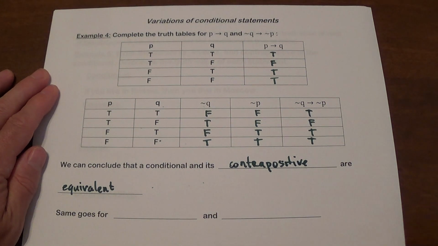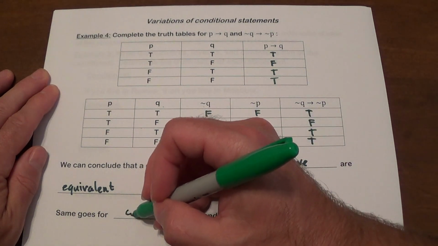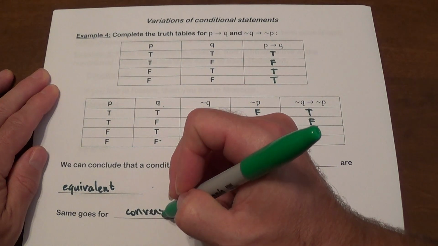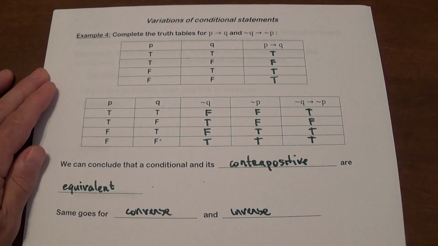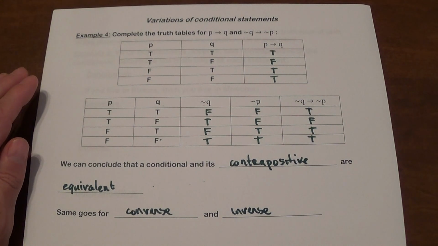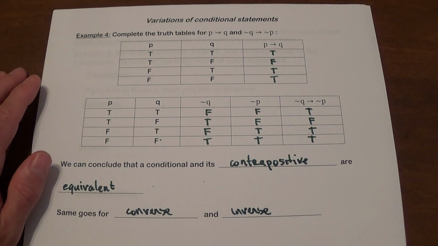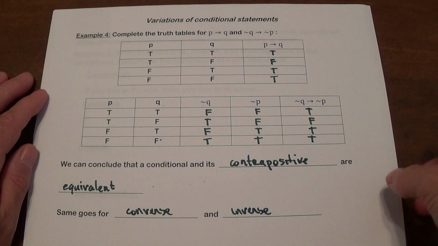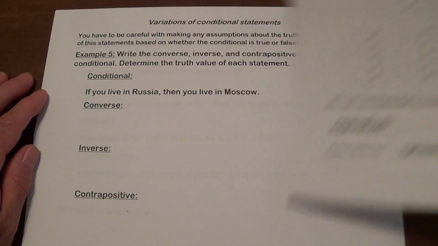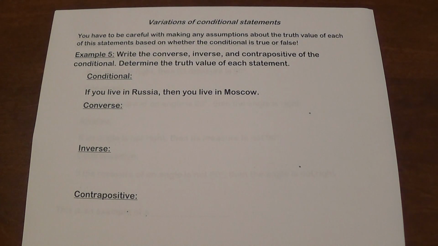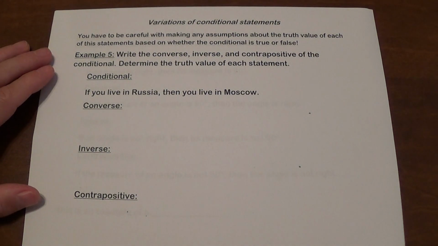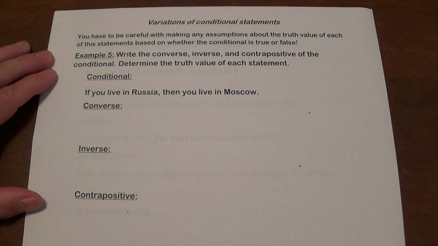Same goes also for converse and inverse. What that means is that if the conditional statement is true, its contrapositive is also true, and vice versa. And please be careful of making assumptions about whether a statement is true or not.